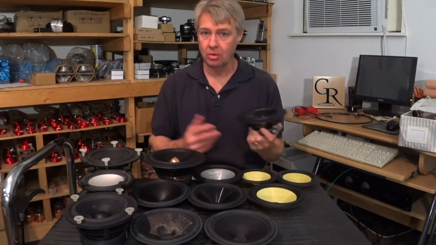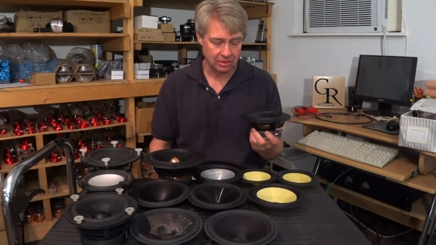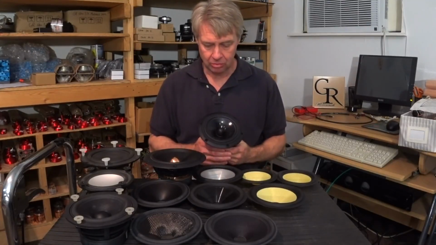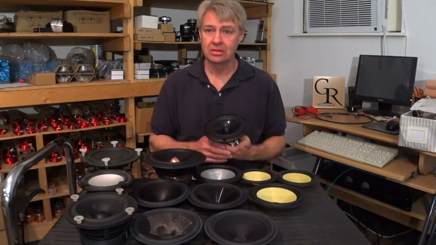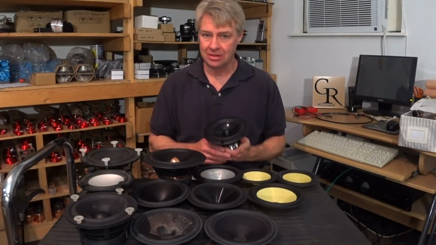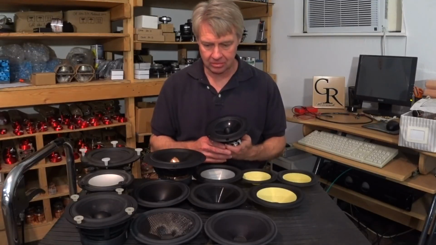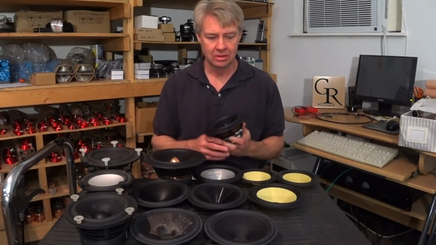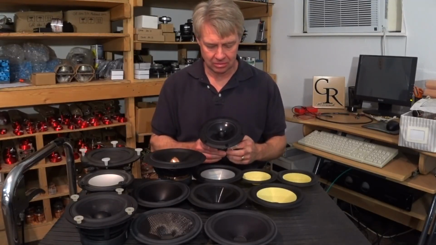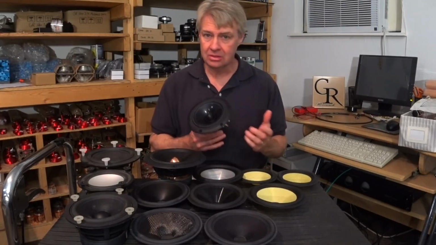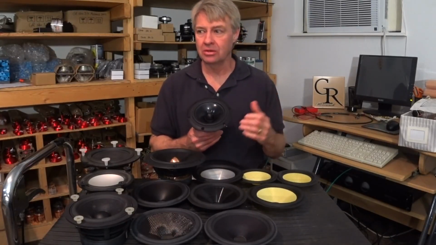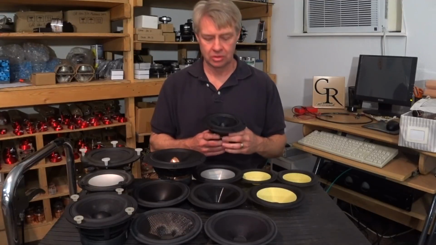In the type of quantities we were considering, they weren't really expensive, but when we started playing with these things and listened to them, they sounded fantastic, better than most of the expensive drivers that we were using. And I thought, well, what's the difference here? Why is it so much better sounding than some of these more expensive drivers?